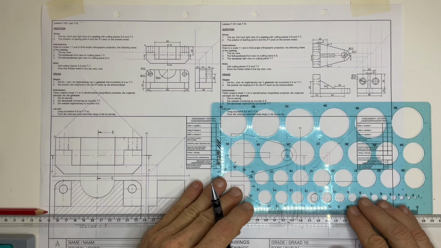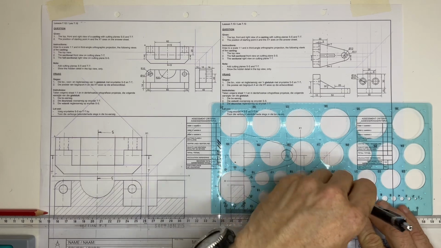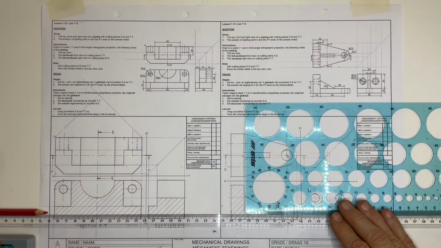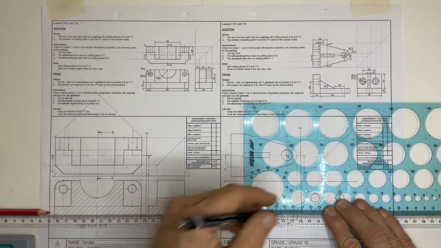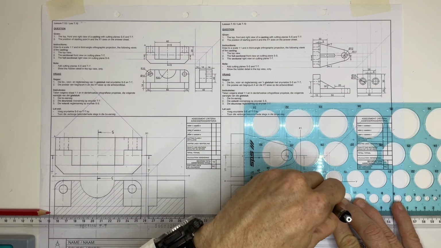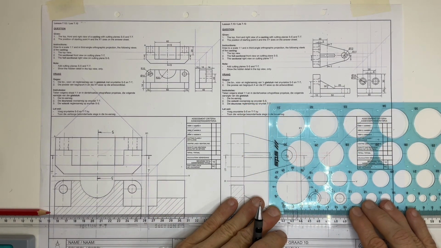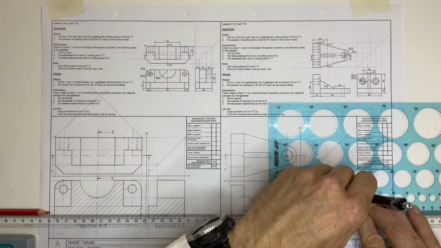And coming over here, same story, just get that sorted out on the center lines and draw in that 10 millimeter diameter circle. Get the 14 millimeter diameter sorted out on the center lines and draw that in. Nice dark line over there. Bring that across over here and draw in that 14 millimeter diameter circle over there.